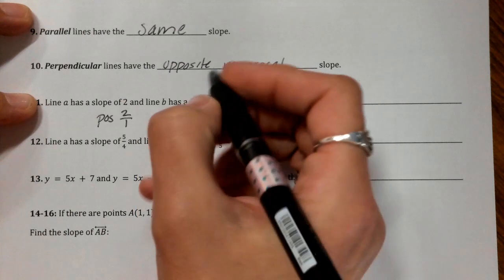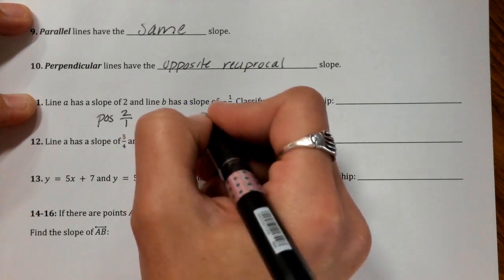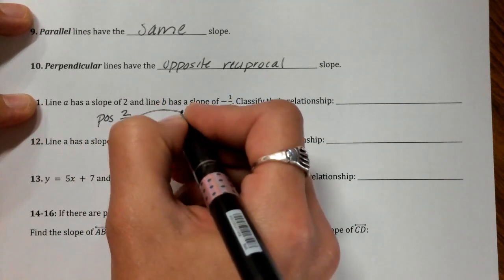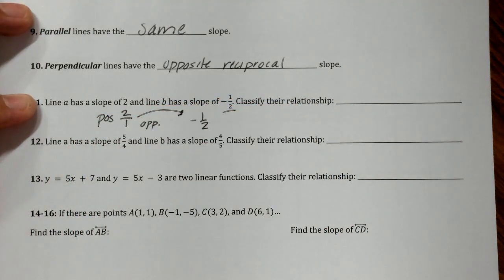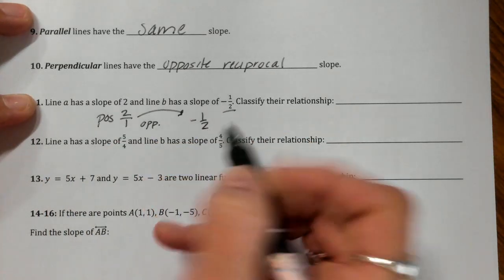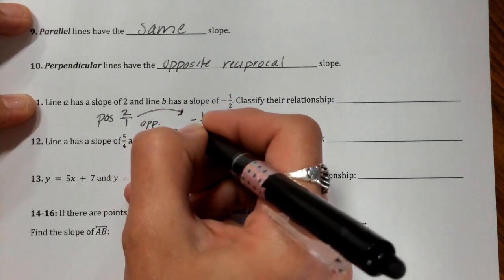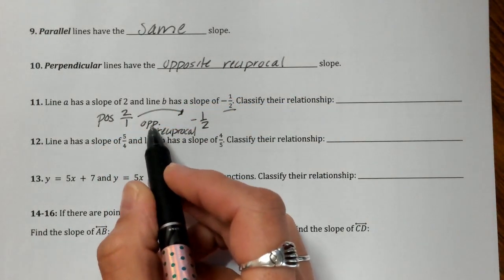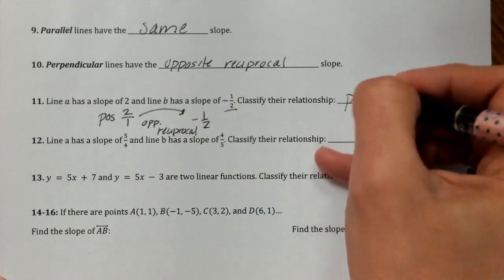And then we're going to compare to this negative 1/2. And we go from here to here. We're going to notice we changed the sign, which is opposite. I'm going to put OPP. And we took that 2 over 1 and we flipped it. So we do have reciprocal. Since we meet both the opposite and the reciprocal, we have perpendicular.